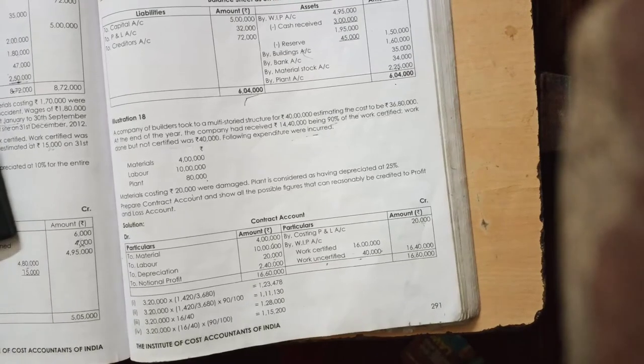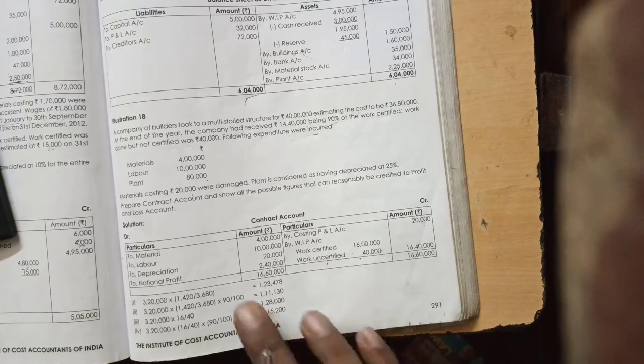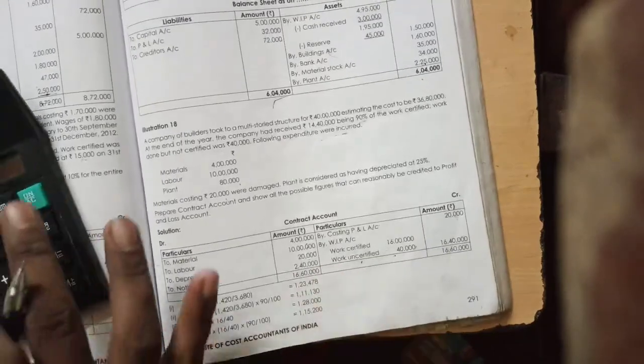Next we calculate the notional profit. That is 2 lakhs 40,000, the notional profit we need to calculate.